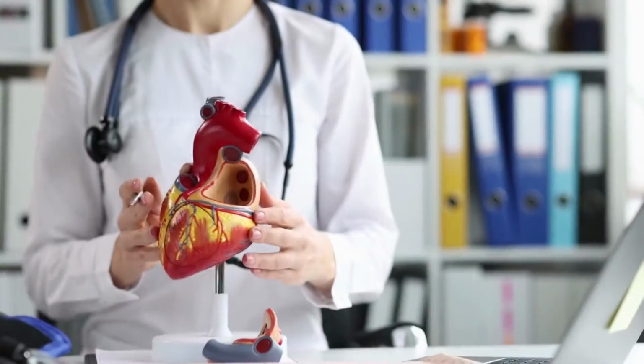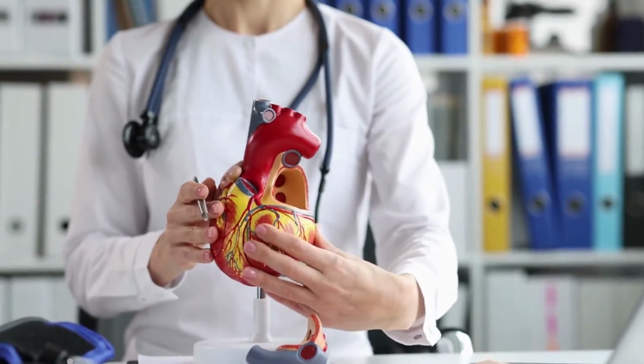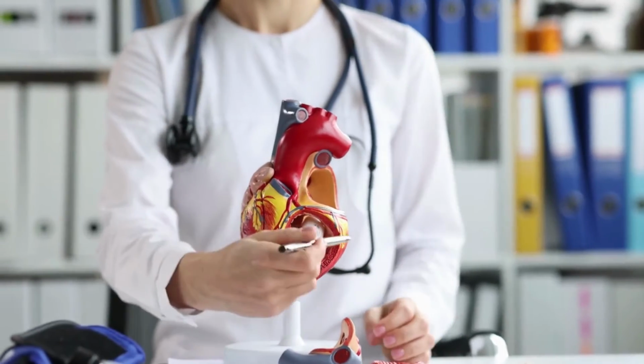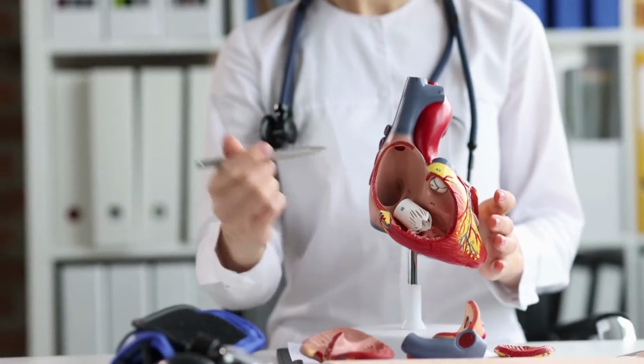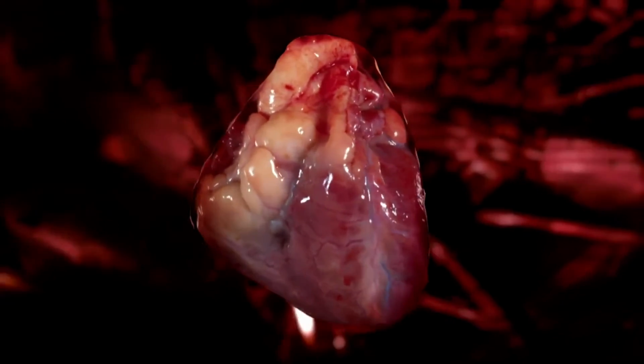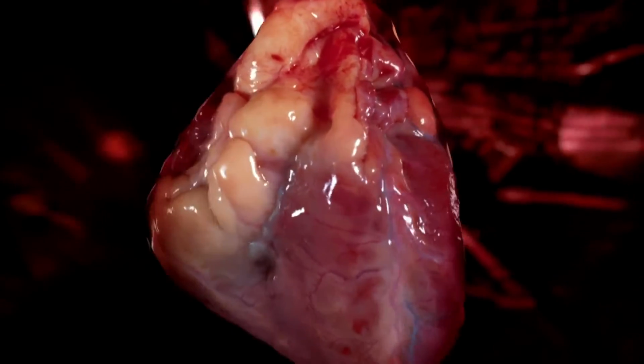The valve between the right atrium and the right ventricle is known as the tricuspid valve, while the one between the left atrium and the left ventricle is known as the mitral valve or cuspid valve. The contraction of the heart is known as systole, while the relaxation of the heart is known as diastole.